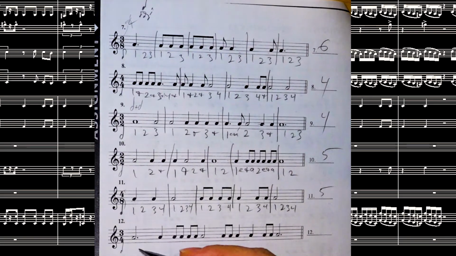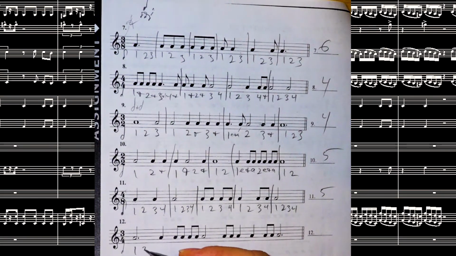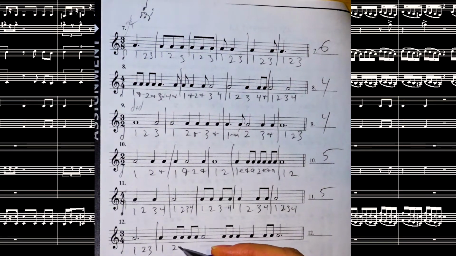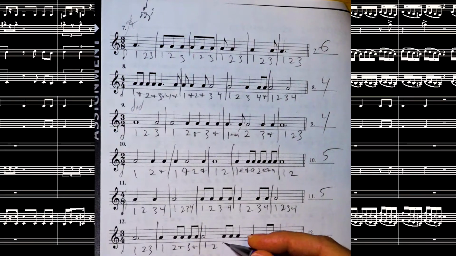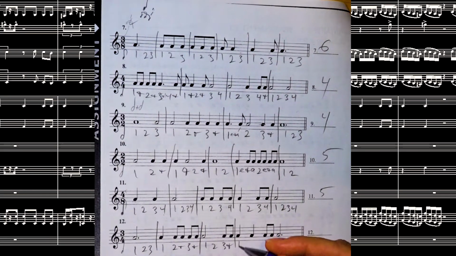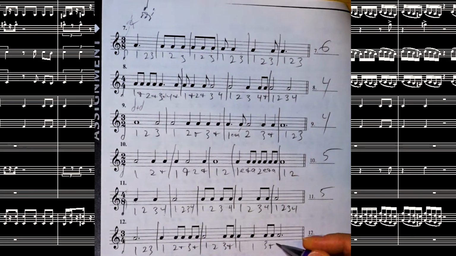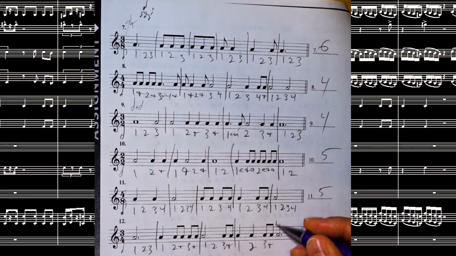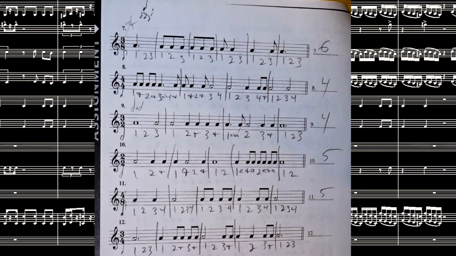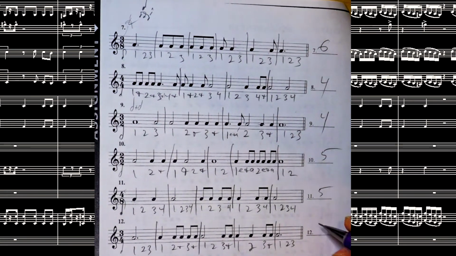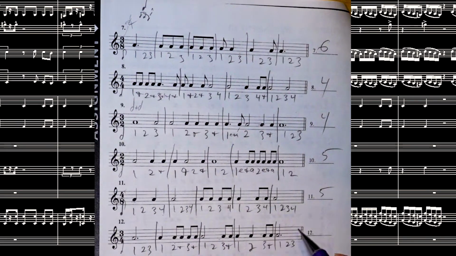Quarter gets the beat. 1, 2, 3. 1, 2, and 3, and 1, 2, 3, and 1, 2, 3, and 1, 2, 3. 1, 2, 3, 4, 5.